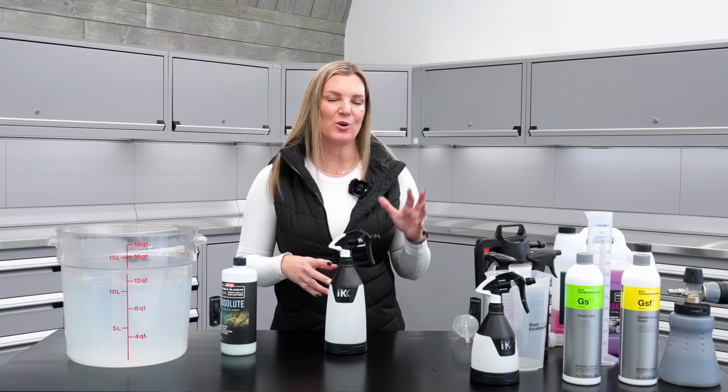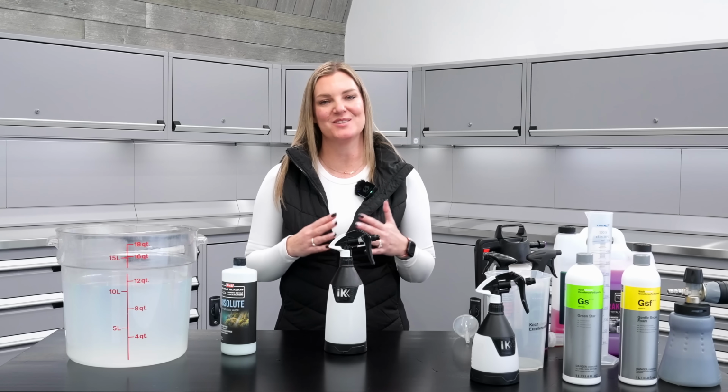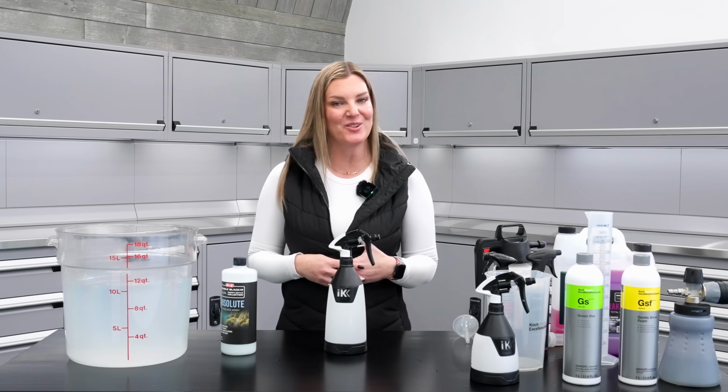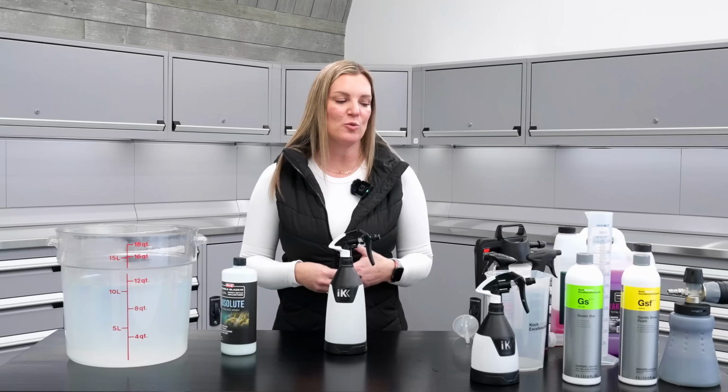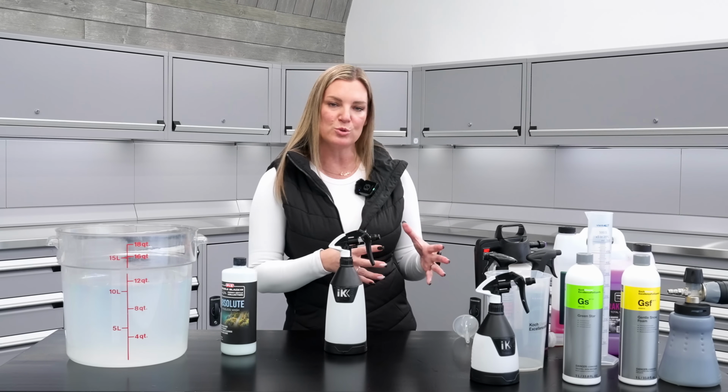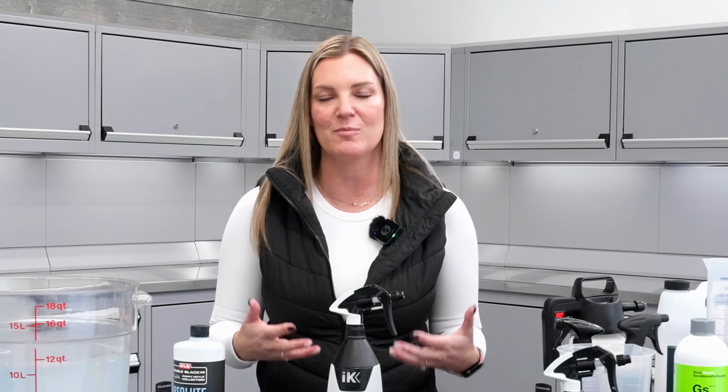And like I said before, just make sure you read the labels. This is the number one mistake by detailers, is they try to use what we lovingly call the glug method, which doesn't usually turn out well. So make sure you read the manufacturer's labels, understand your dilutions, understand what tools you need. That will help you love the chemicals, make sure you're getting the performance out of them that you were hoping for.